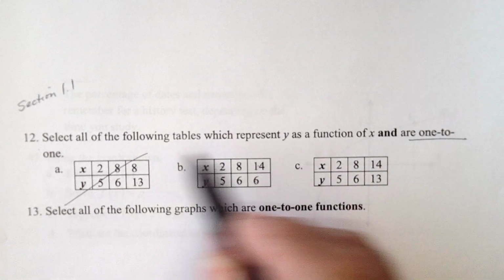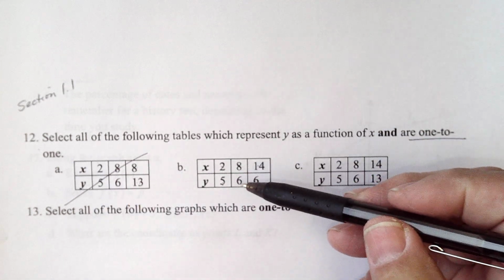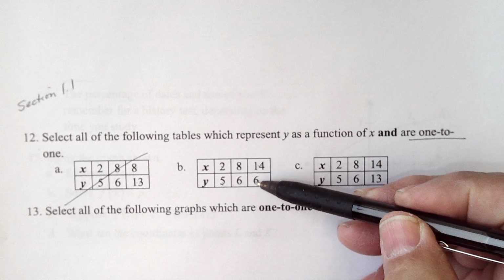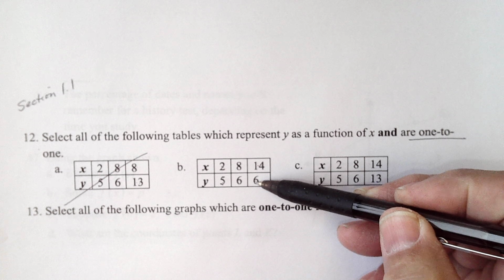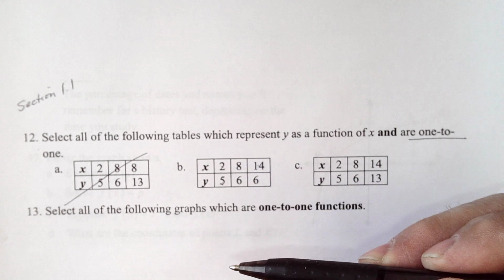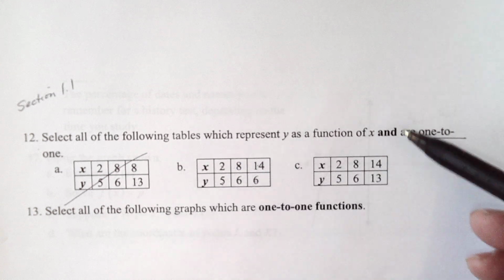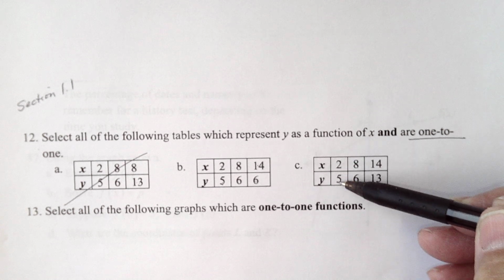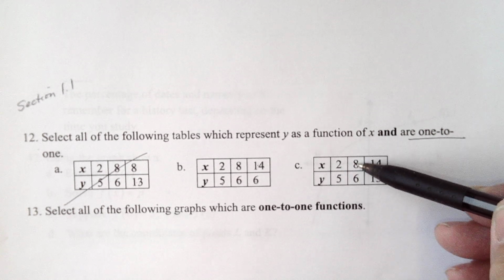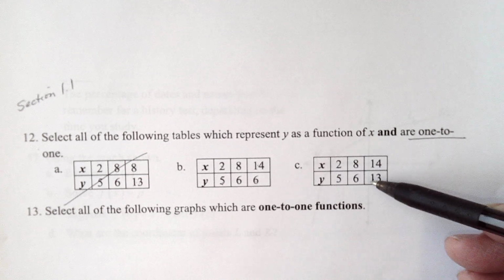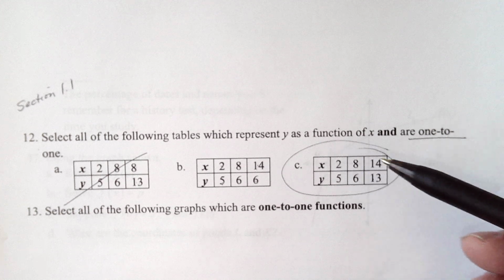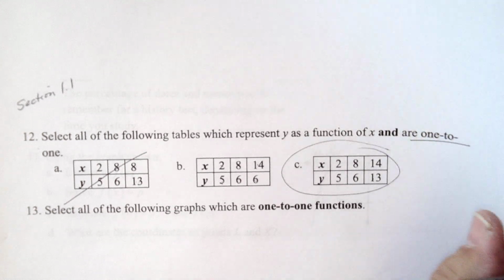However, to be 1 to 1, if I know the y, I should be able to identify the x. Well, here, if I know the y is 6, I don't know which x to go to. So this is not 1 to 1. And this one, 5 goes to a 2, 6 goes to an 8, 13 goes to a 14. And there's no other ambiguity, so that C is 1 to 1.